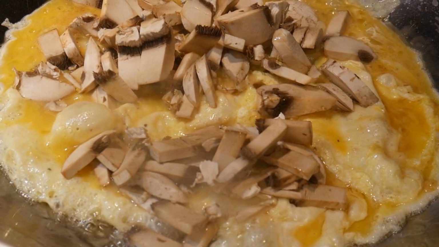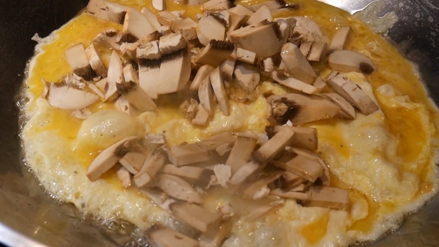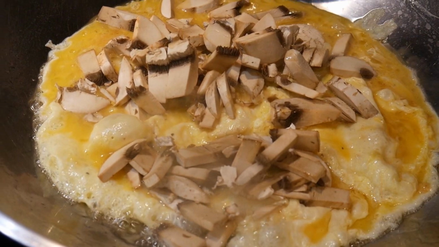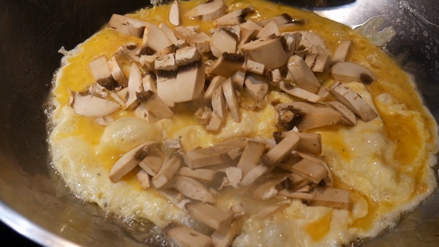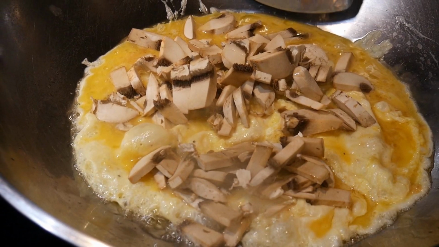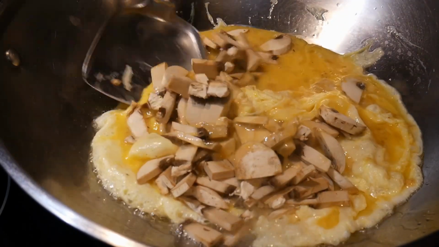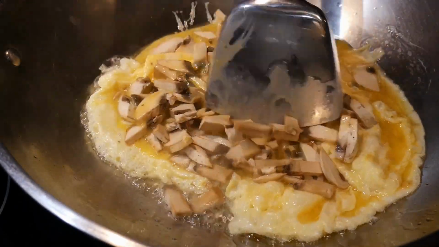This is very important because the eggs cook very quickly. You want the mushroom in small pieces so they can be cooked rapidly as well. Also, I add the mushroom when the egg is about 50% cooked. This way, by the time the egg is done, the mushroom will be cooked as well.